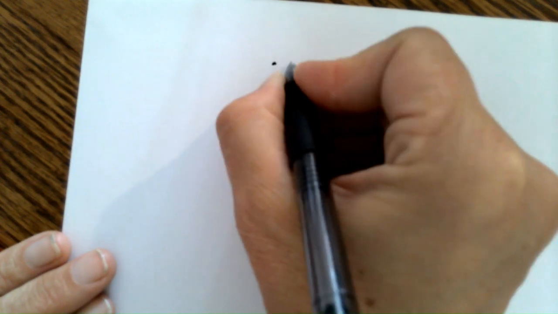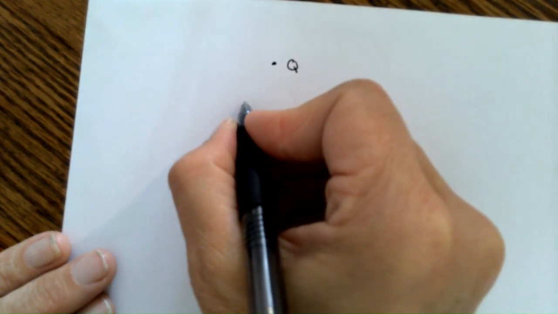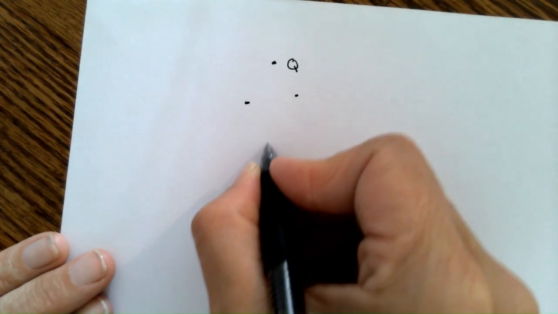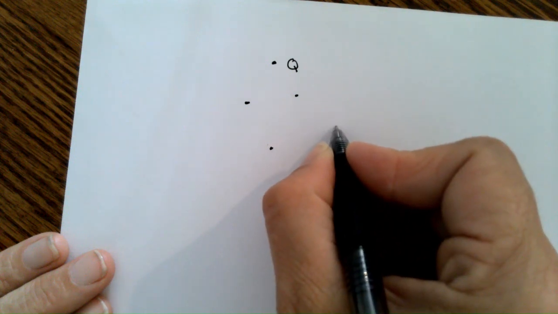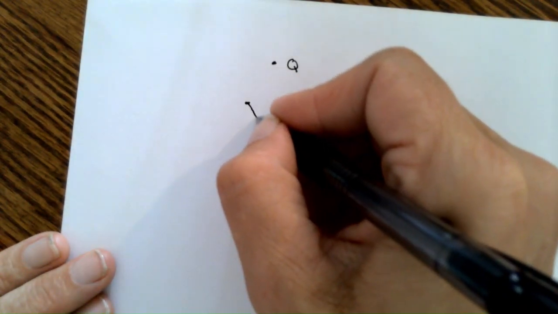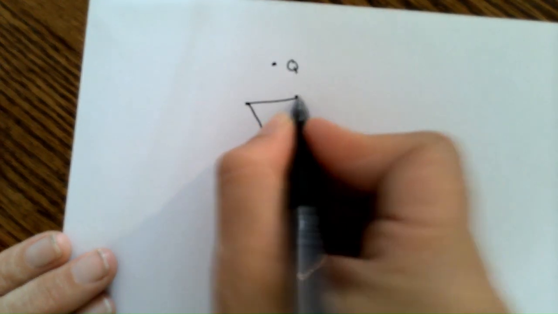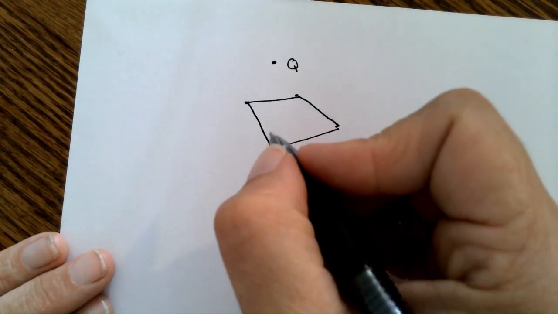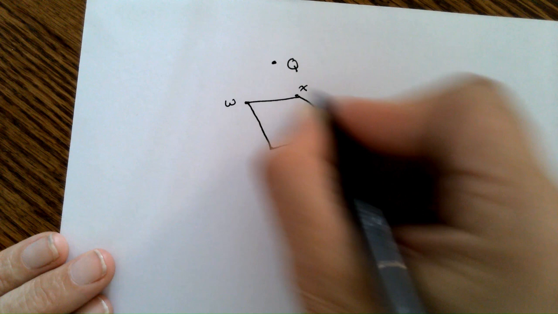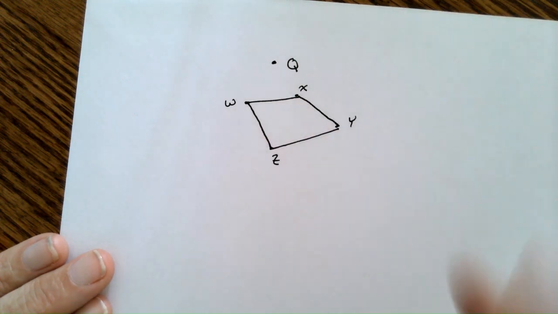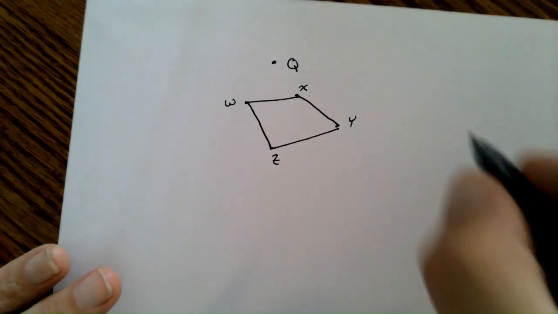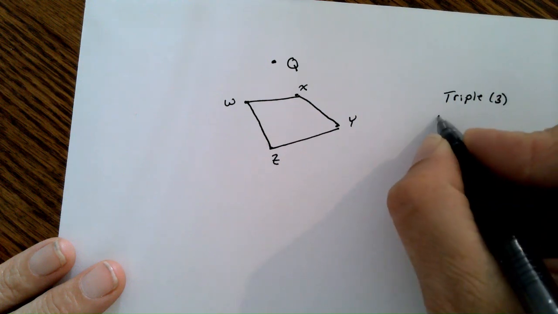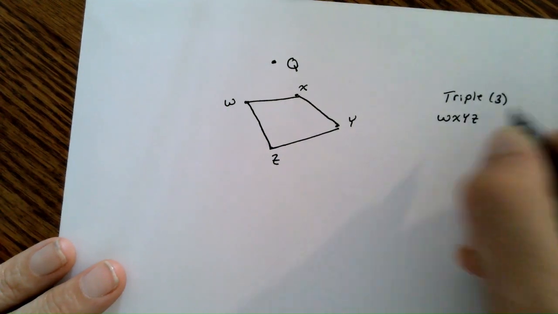So here's Q, and then 1, 2, 3, 4. Okay, and we'll call this WXYZ. And then we are going to triple, or use a scale factor of 3, to get W'X'Y'Z'. That's what we're going to do.